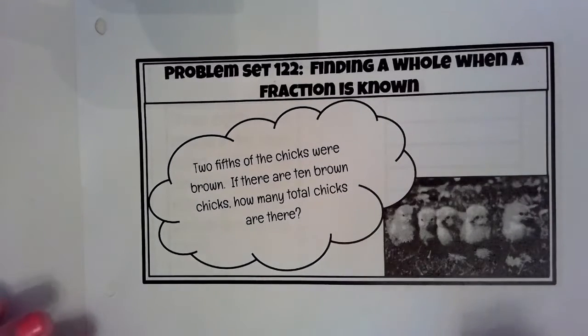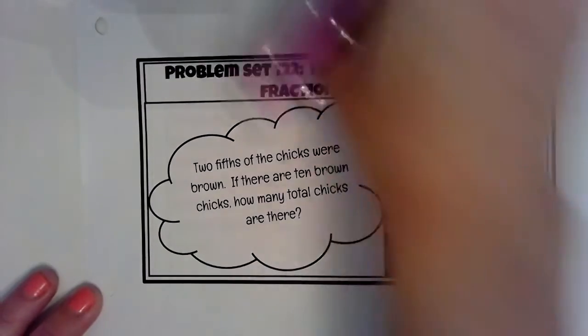Problem set 122. I chose chicks to help us understand this concept because when I'm on Instagram right now, it seems like everybody has baby chicks. Do you guys have baby chicks? Or a new pet? Lots of people are getting new pets right now. I guess it is the time during quarantine.